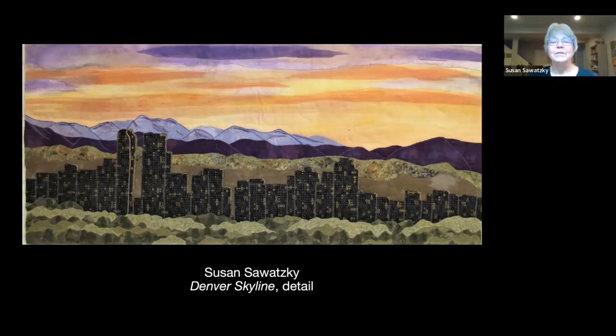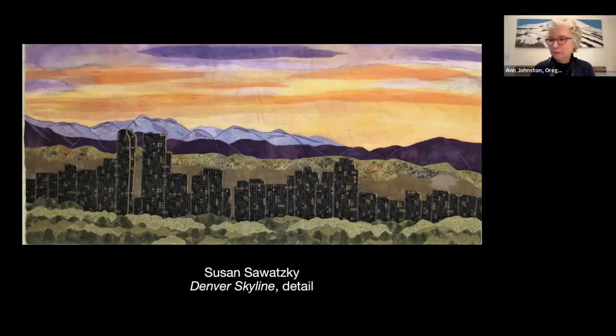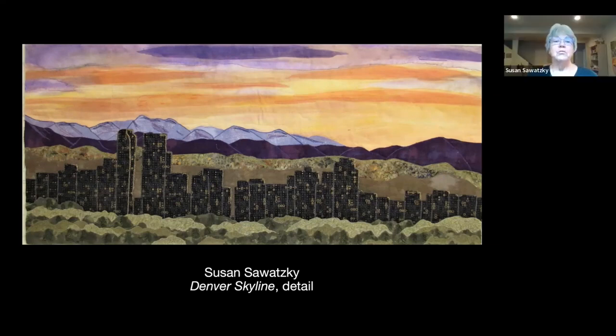So can you pick out some of the lines and elements in this piece? Well, there are vertical lines, there are horizontal lines, there are curved lines, there are straight lines. The sky in particular was important to me. I did this for my oldest son, and what was important to him was he wanted the actual Denver skyline.